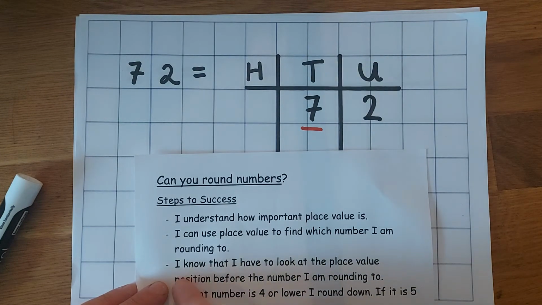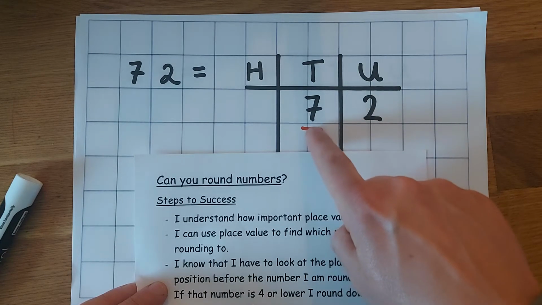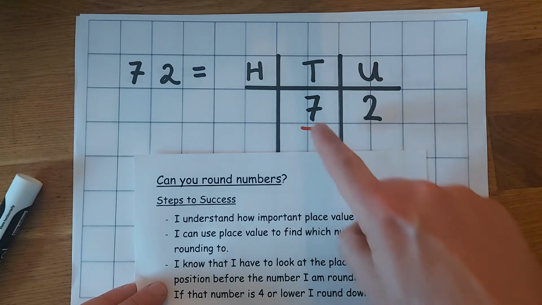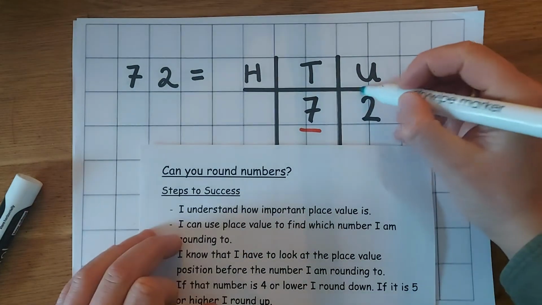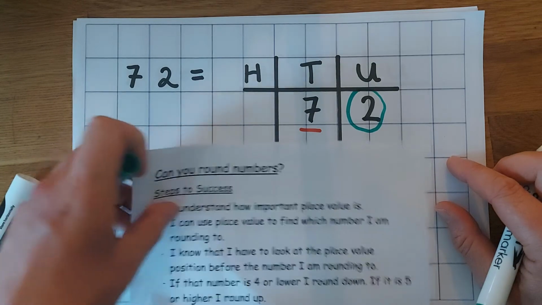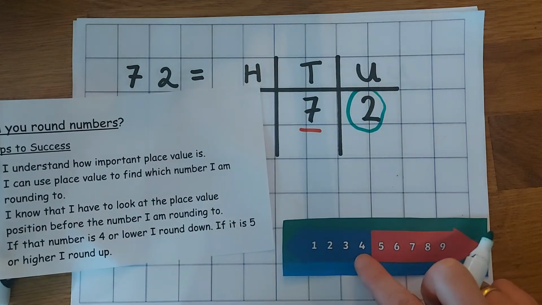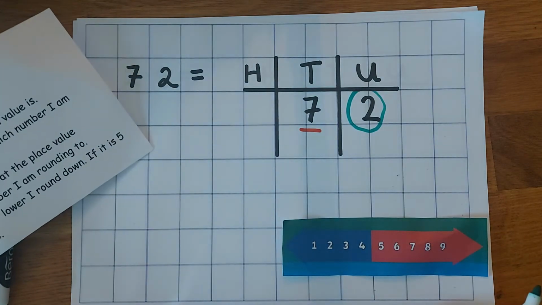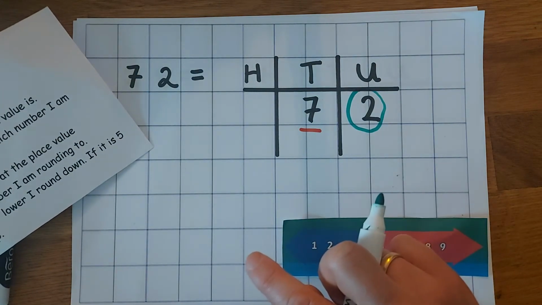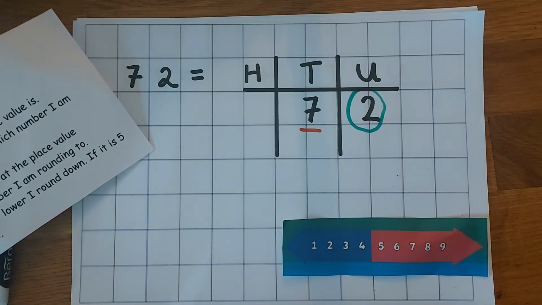And the second one is I know that I have to look at the place value position before the number. So this number is not going to tell me to round up or round down. It's this number that tells me to round up or round down. And then if I come back to this, if it's 4 or lower, I round down to the 10 below, so that would be 70. If it's 5 or higher, I would round up to 80, okay?